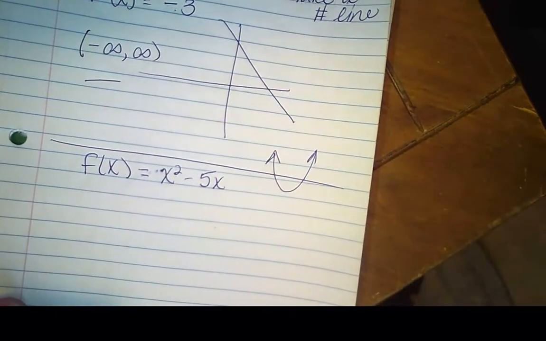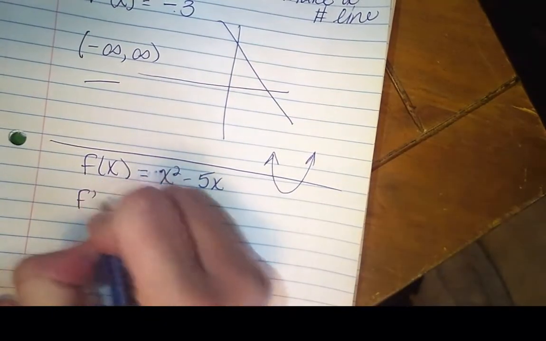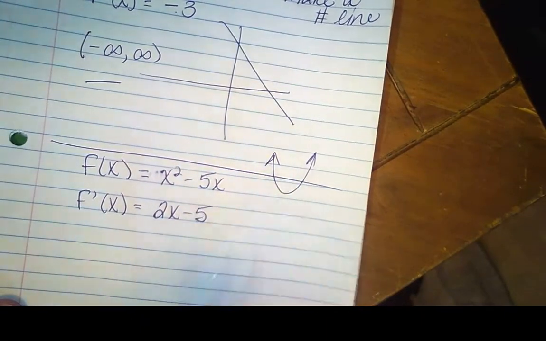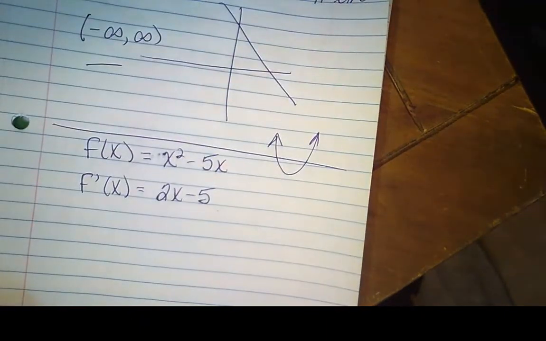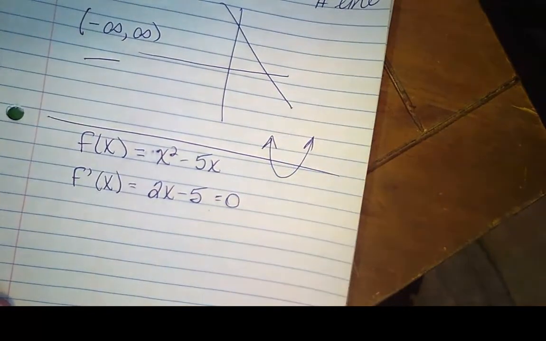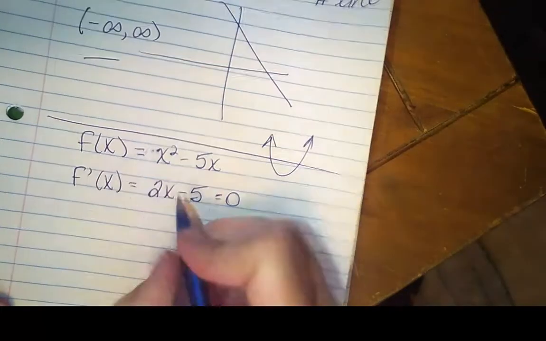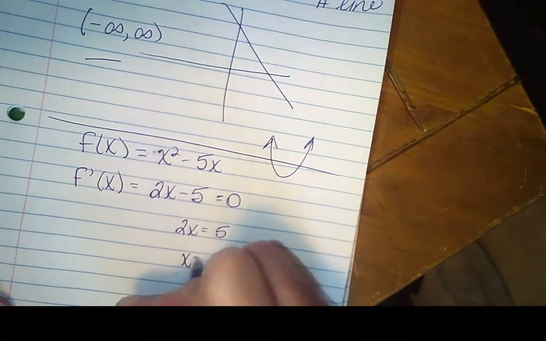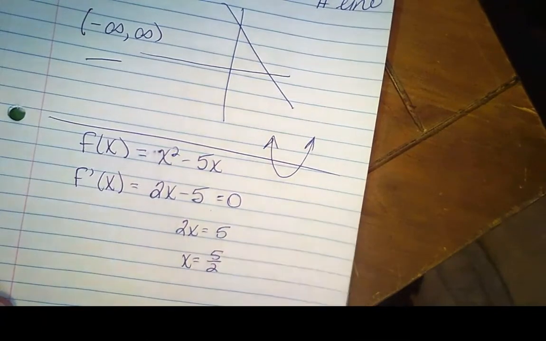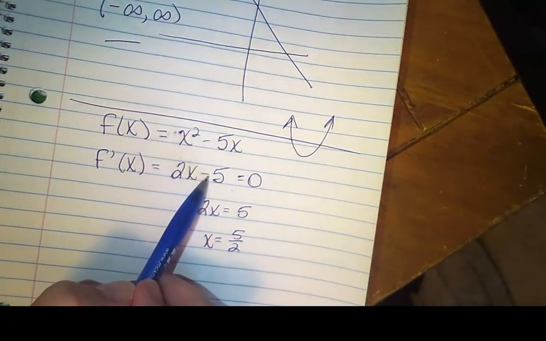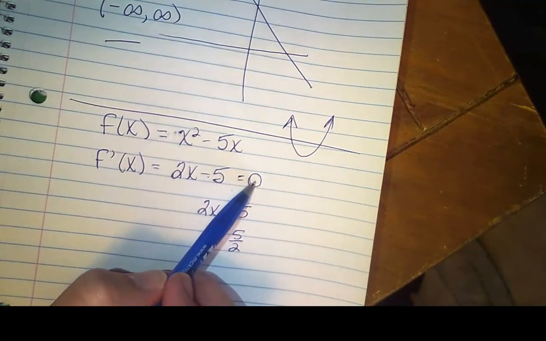Okay, now, what is step 1? Step 1 says take a derivative. So I get 2x minus 5. Once I know what the derivative is, set it equal to 0 and solve it. So I'm going to add 5 to both sides, and then I'm going to divide both sides by 2. So I get x equals 5 halves. That is where your derivative will equal 0.